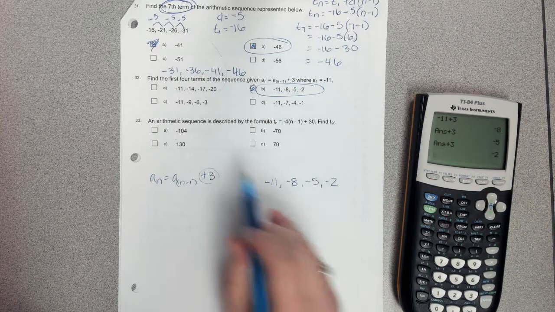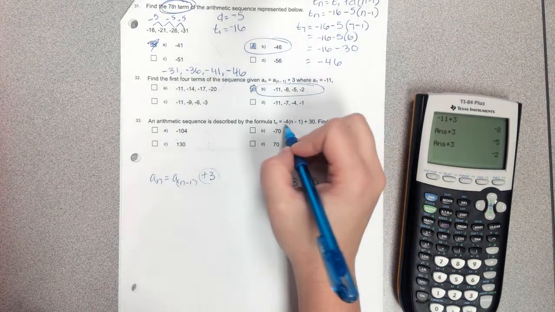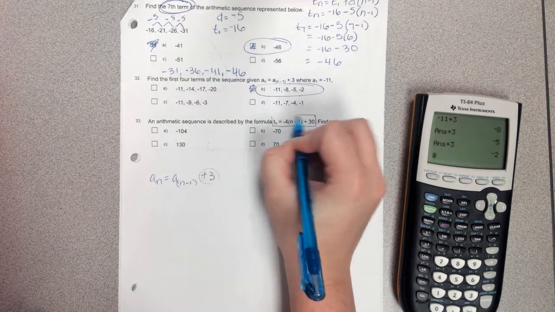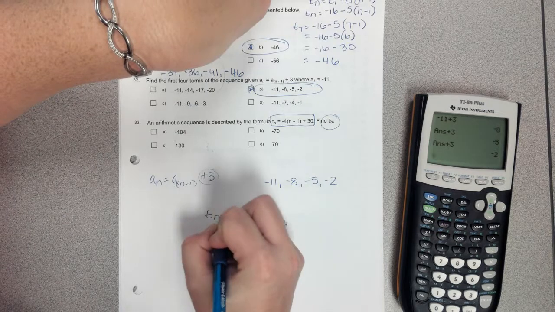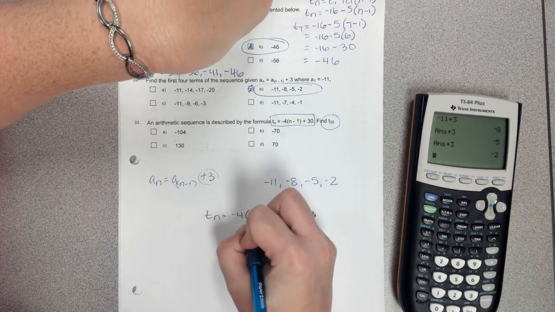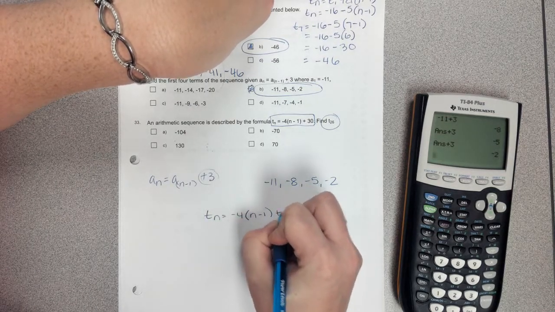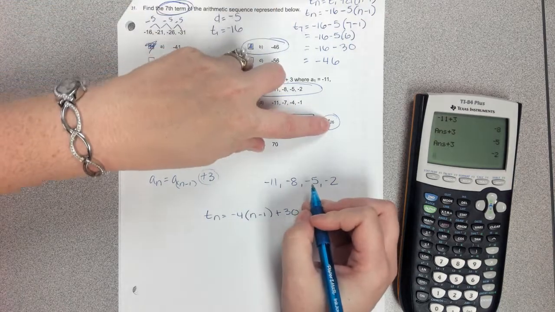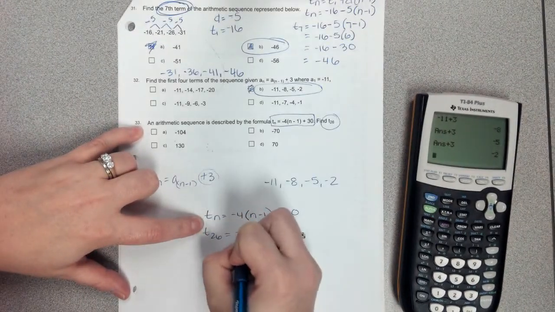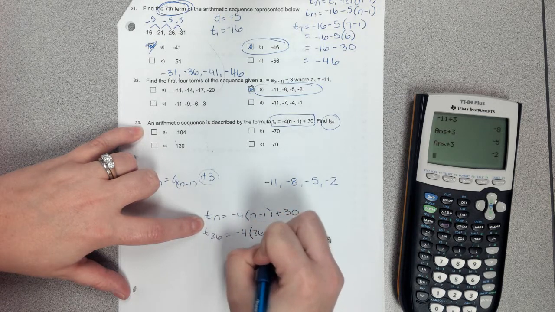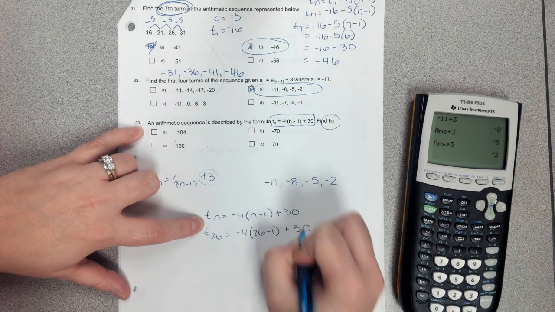Okay? Now, down here, ooh, they gave us an explicit formula now. And they want us to find t of 26. All we're going to do is plug in 26 for n. So I have t of n equals negative 4, parentheses n minus 1, plus 30. Take that 26 and plug it in for n. Negative 4 times 26 minus 1 plus 30.